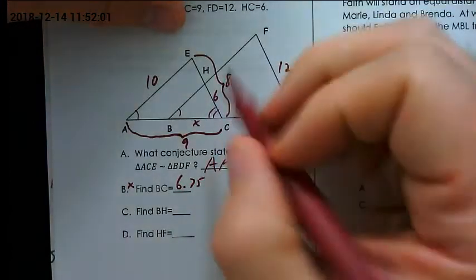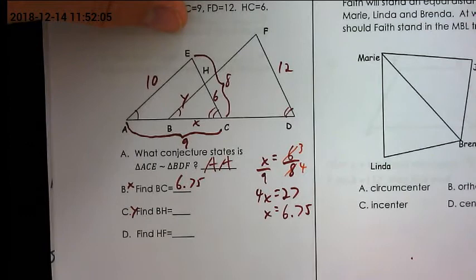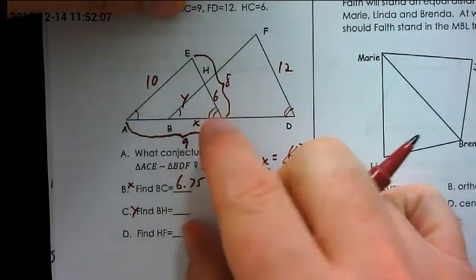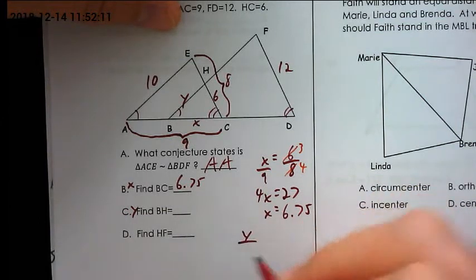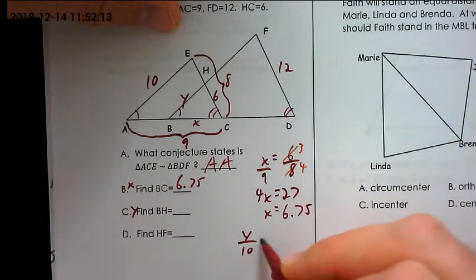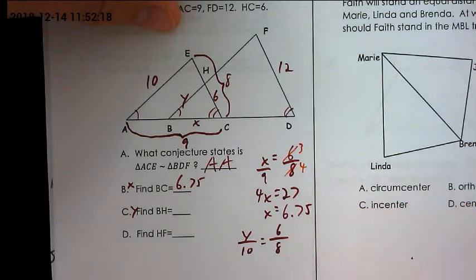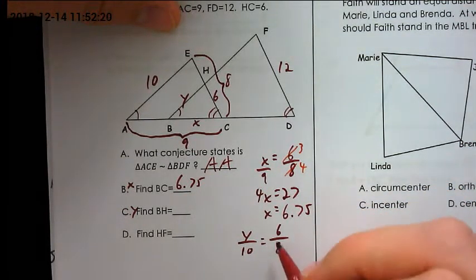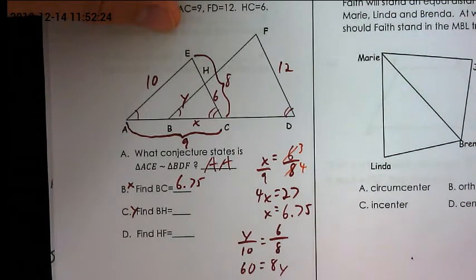Then for BH, I'm going to call that Y. Again, we can use the same 2 triangles, the small and the medium. So Y over 10 equals 6 over 8. Cross multiply and solve. 60 equals 8Y. 60 divided by 8 is 7.5.